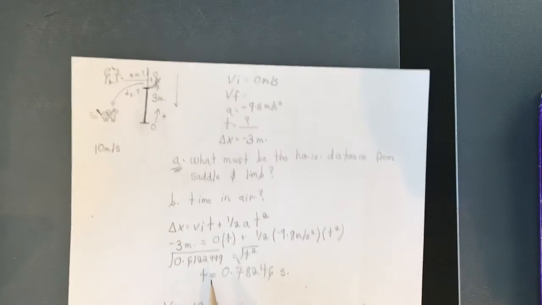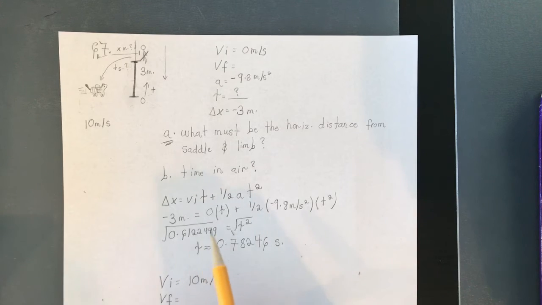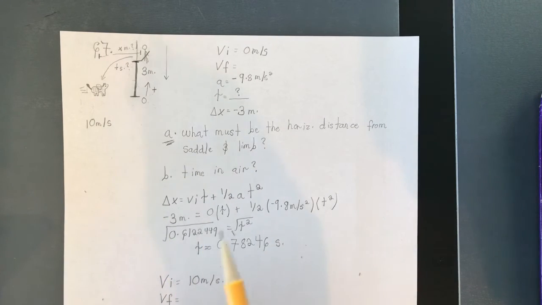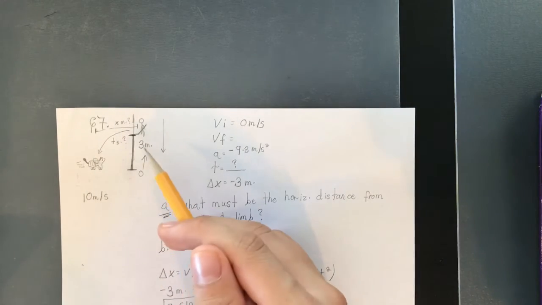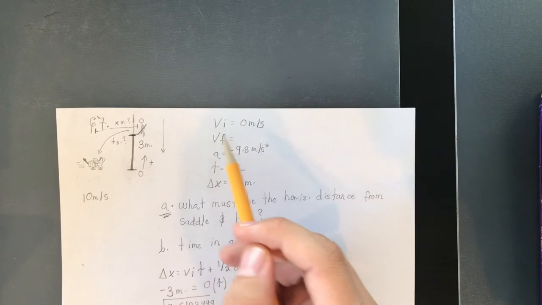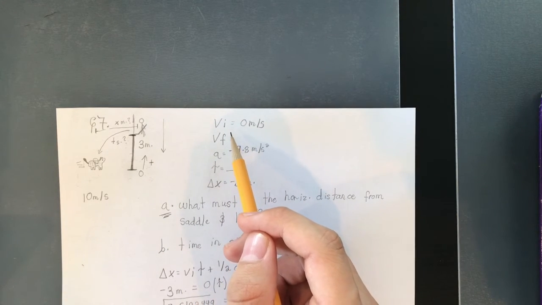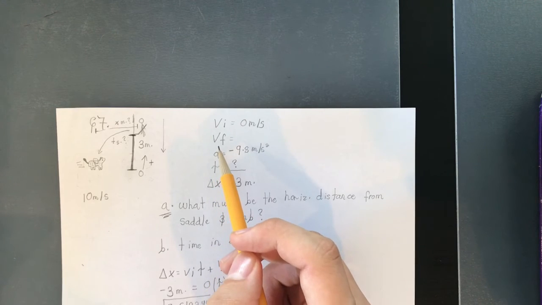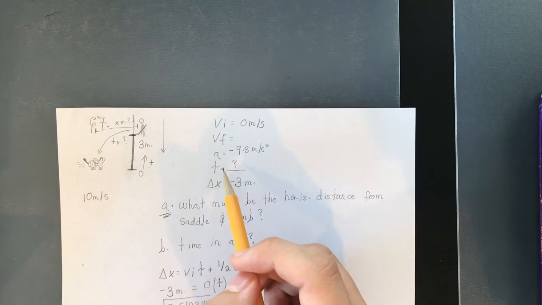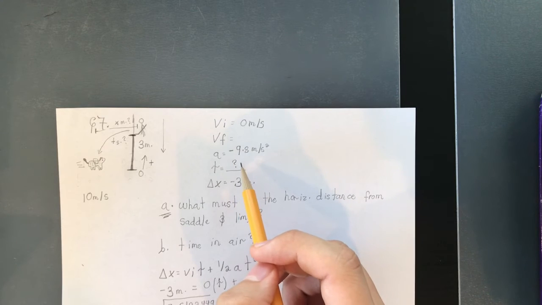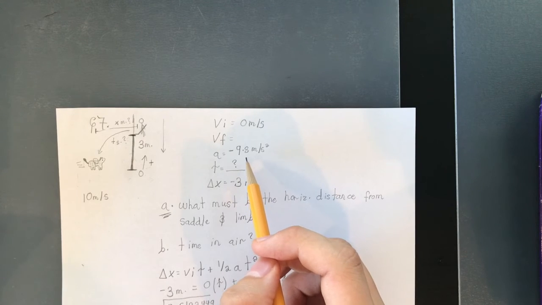So we need to go back and try to figure out how long the man was in the air from jumping from the branch in a free fall down to the saddle. Accordingly, since the man is sitting on the branch, he has 0 meters per second as an initial velocity. And since he's moving in a downwards direction, gravity is aiding in his free fall at a constant acceleration of 9.8 meters per second squared.